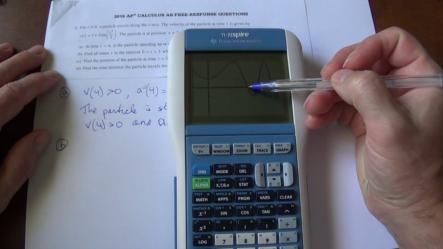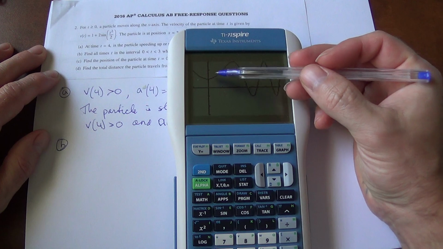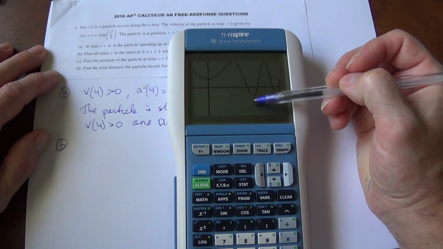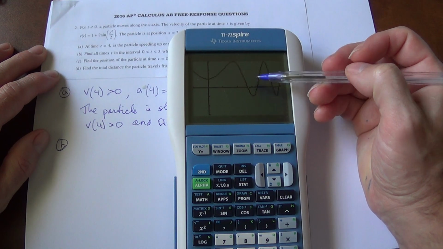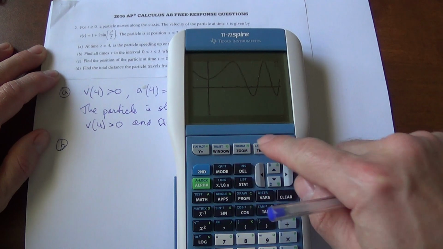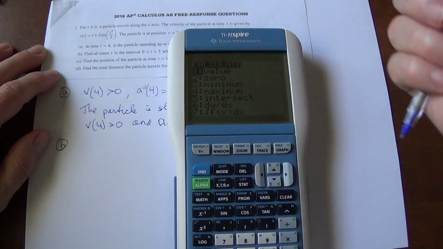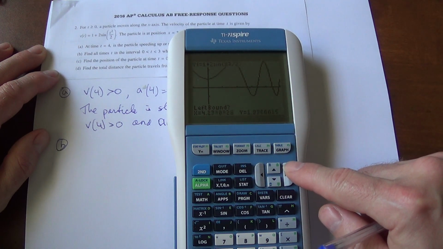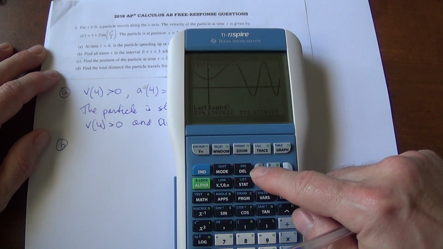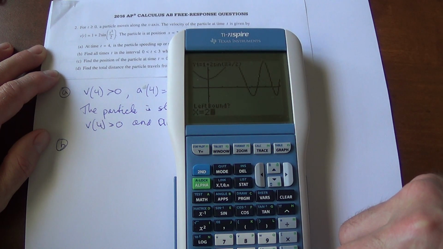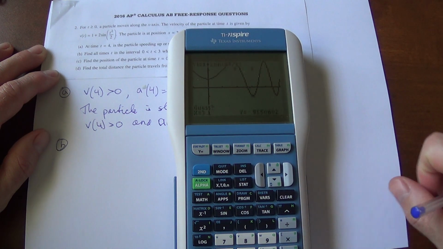There is only one point where it happens, right there. Because the velocity is positive up to that point and it's negative after that. This is where it stops. Okay, so all we need to do is find the x-intercept here. So we're going to go to second calc, it's actually zero that we're looking for. We need to set our left bound and right bound. Well, we know it's between 2 and 3, so you can just manually type in 2 for the left bound and 3 for the right bound.